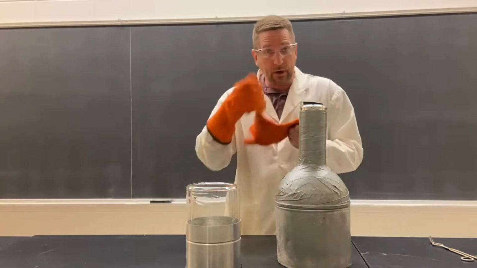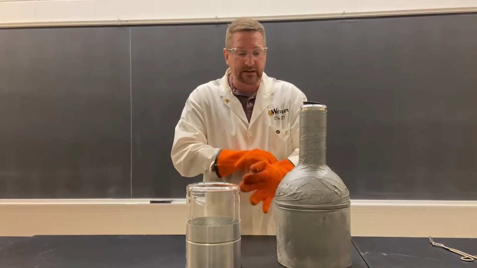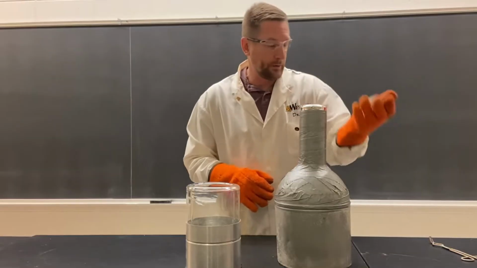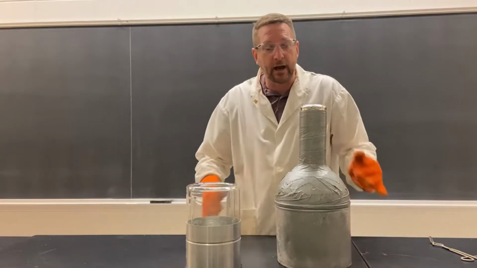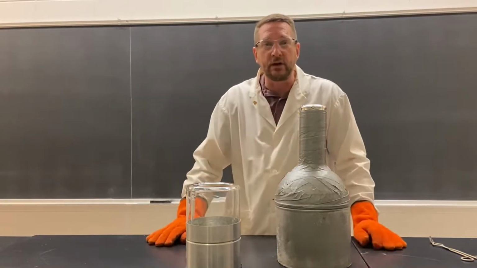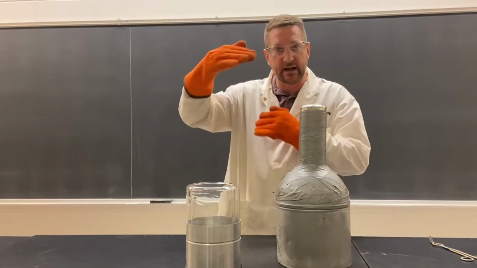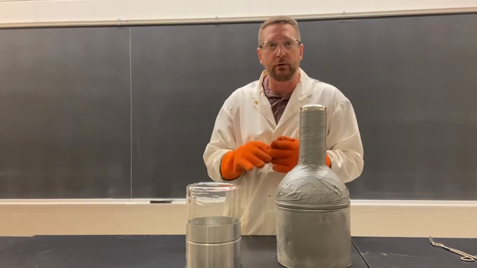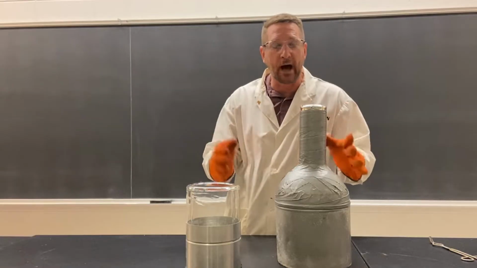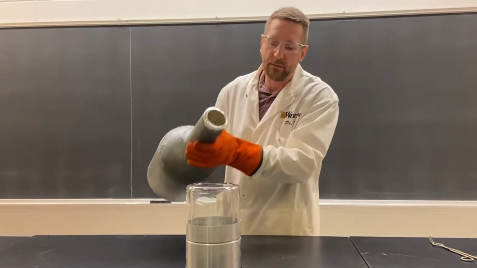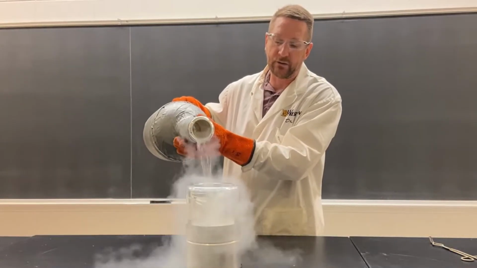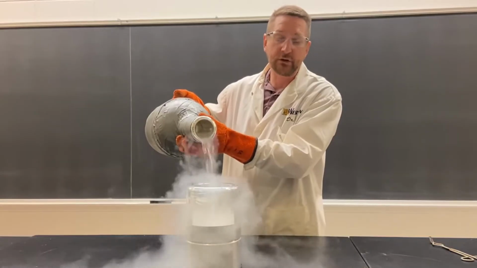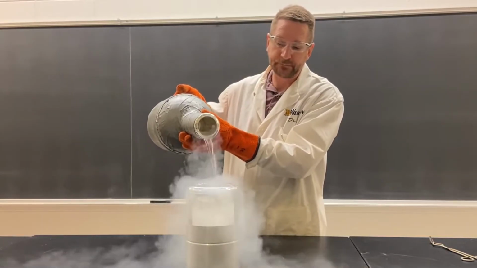And I'm going to go ahead and put on some special gloves to do this, because liquid nitrogen is very cold. It is minus 196 degrees on the Celsius scale or 77 degrees on the Kelvin scale. So that's 77 degrees above the absolute coldest temperature possible. So let me go ahead. I'm going to pour that liquid nitrogen here into this other dewar so that you can see what's going on.